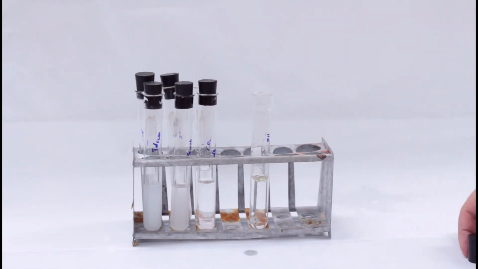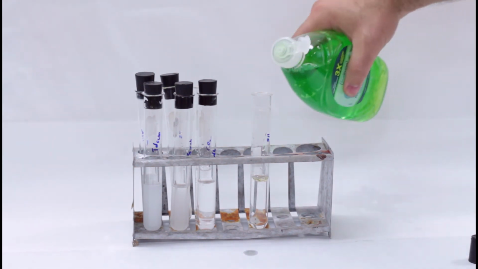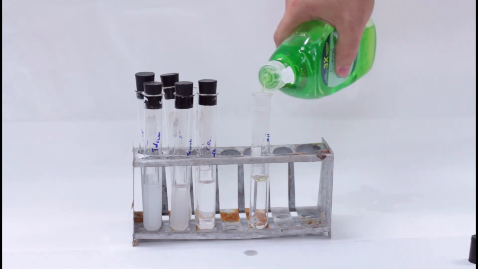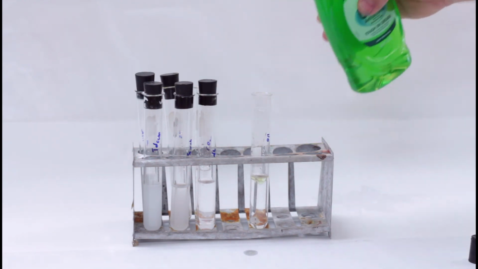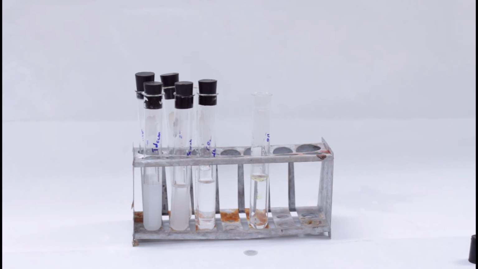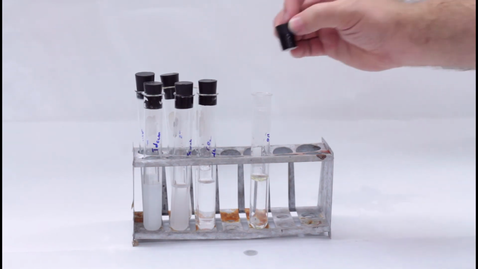Now, you'll probably notice that the oil pretty obviously does not want to mix with the water. Once you've tested for the Tyndall effect, put some dish soap into the oil-water mixture. Cap it and shake it vigorously and test for the Tyndall effect again.